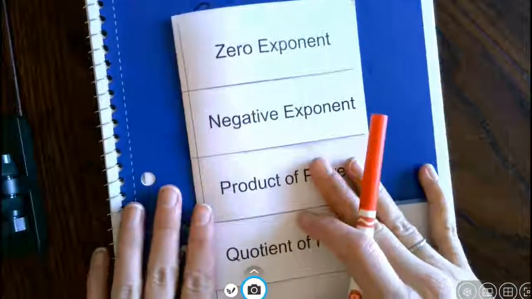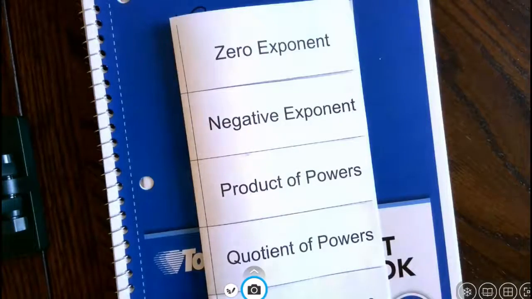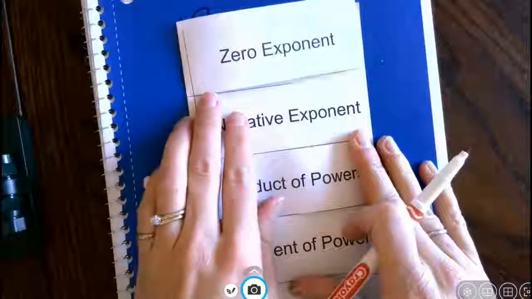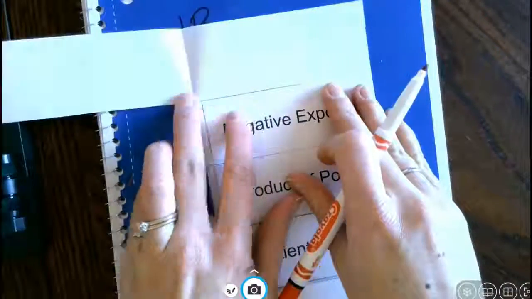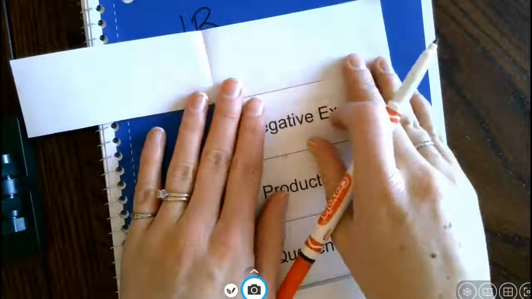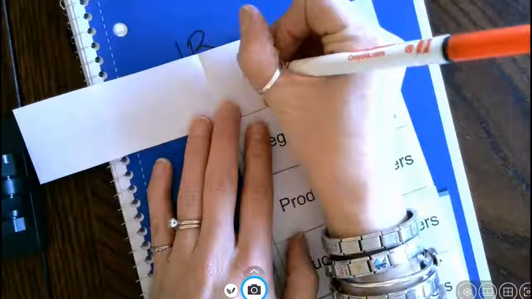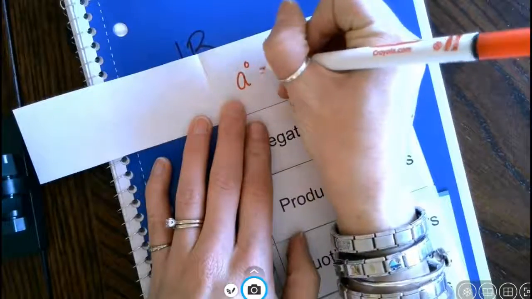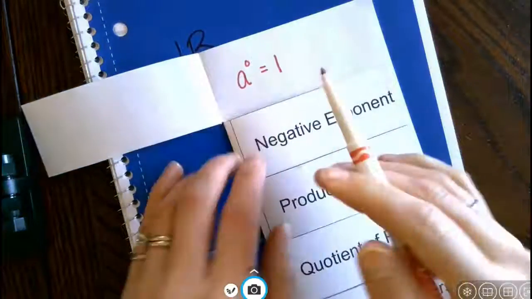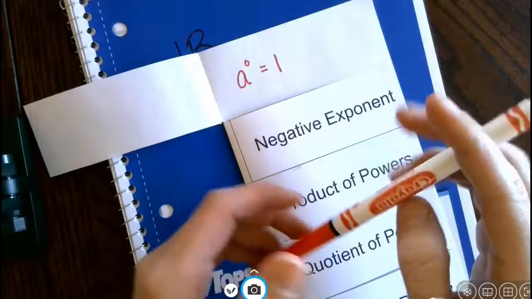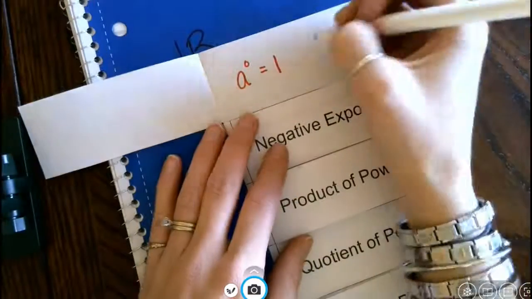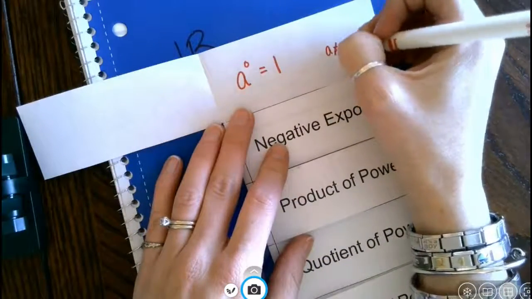So once you have your sheet here, we're going to go through and write some examples and some definitions. So first, let's start with the zero exponent. I always start with my mathematical example. So here I know that a to the 0 is 1. So a can be just really anything except 0. So I do have to give myself a little a cannot equal 0.